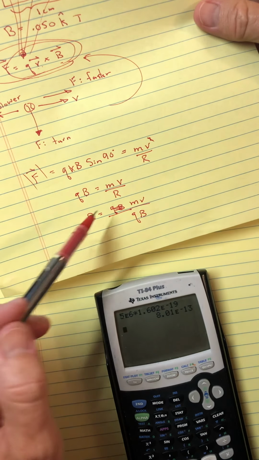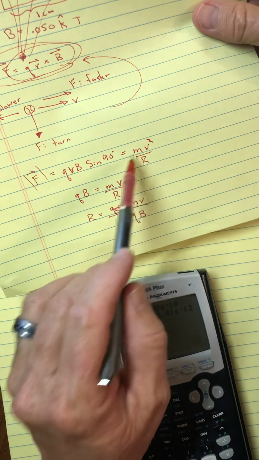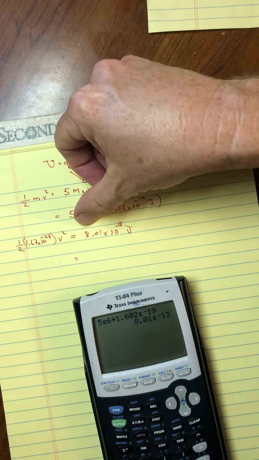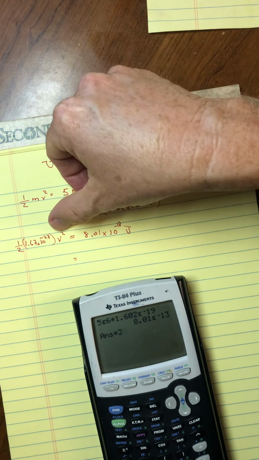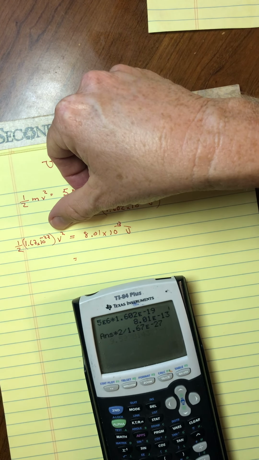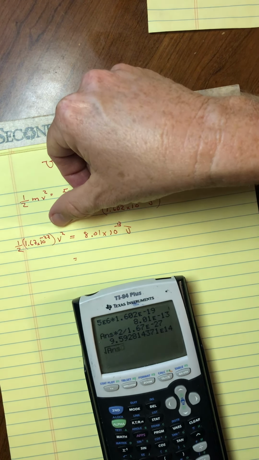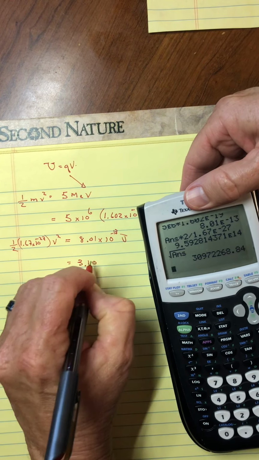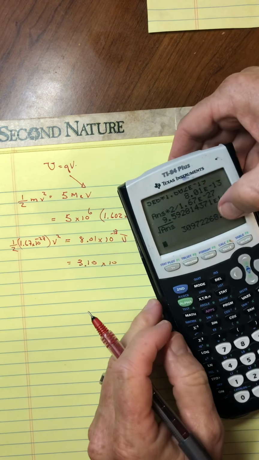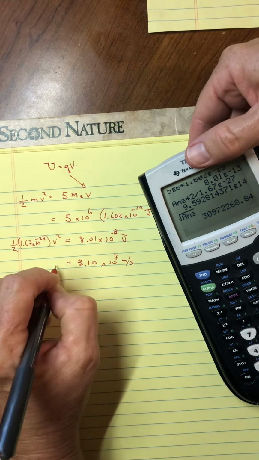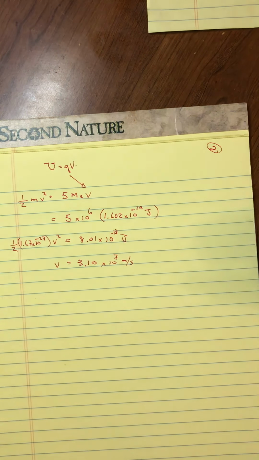And so then I can get the radius when I set the centripetal force equal to the magnetic force. All right, so using my calculator here, that number times 2 divided by 1.67 times 10 to the negative 27. And now taking the square root of all of that, I get about 3.10 times 10 to the 7 meters per second. So about 10% the speed of light, which is why this problem said, don't worry about relativistic effects.